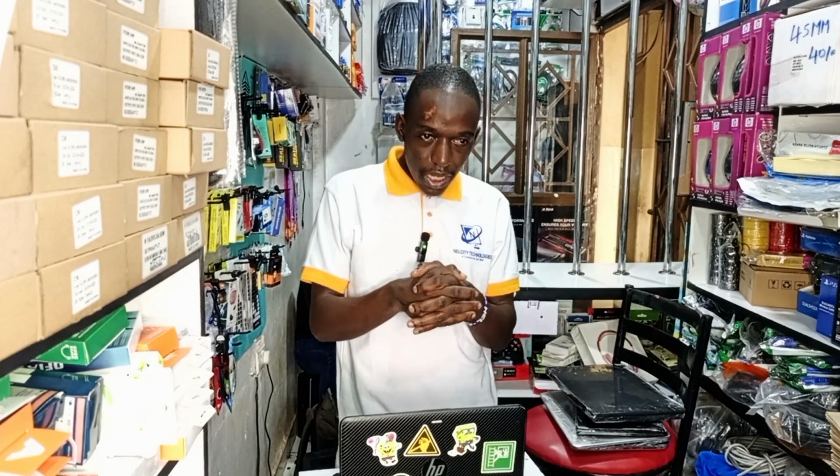Another mistake is people don't check whether the laptop has a webcam, and the quality of the webcam. People don't look at the ports. So at the end of the day, you go for an extra budget buying other peripherals that you should have considered at the time of purchase.